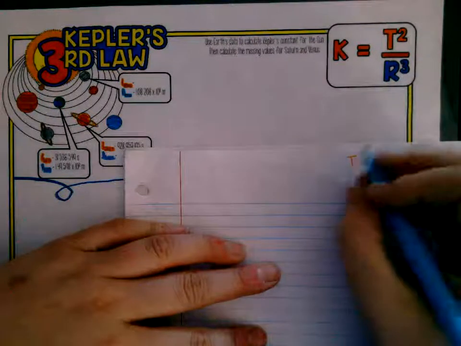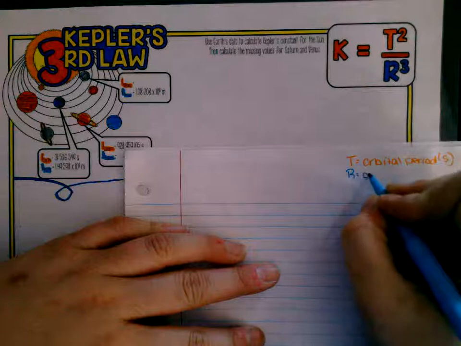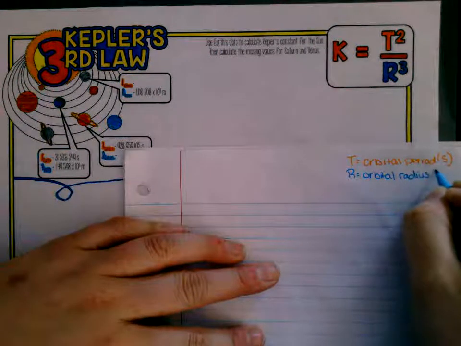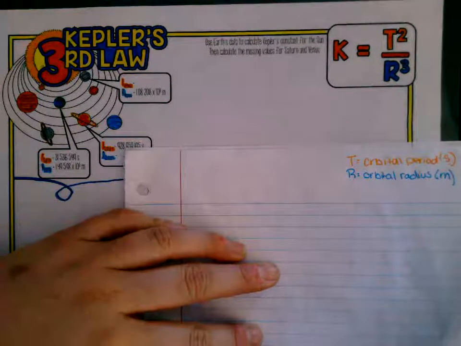R cubed, R is our orbital radius. It's written in blue. We're going to want that information in meters.